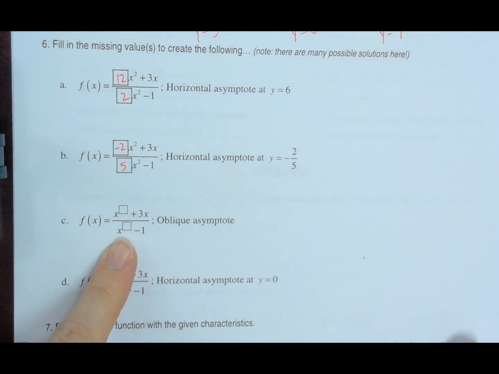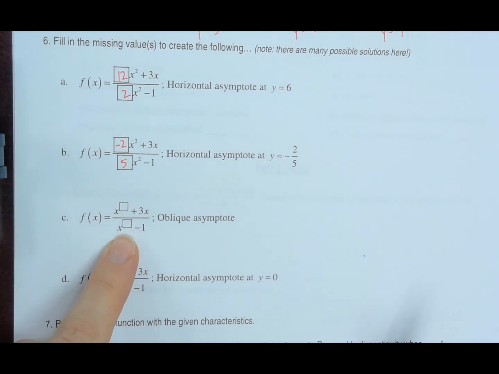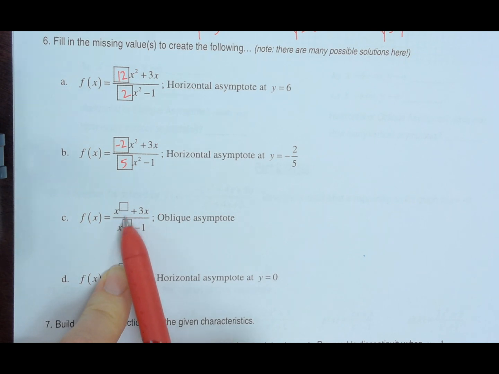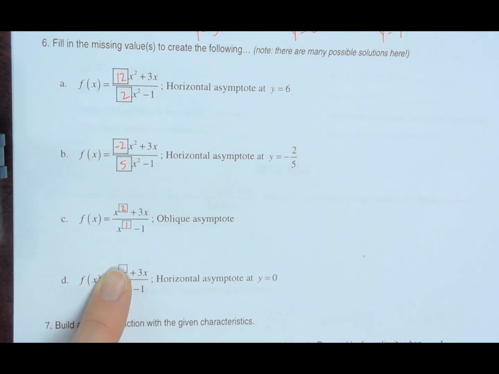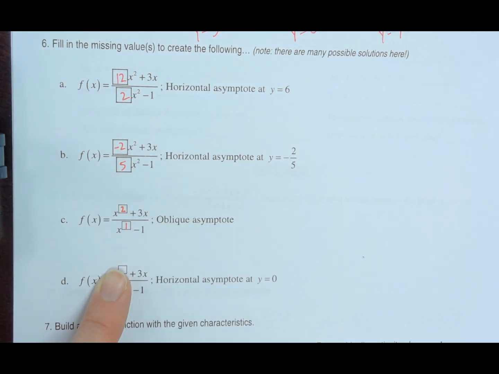For an oblique asymptote, your degree on top can only be greater than your degree on the bottom by 1. So it doesn't make sense to put a 1 here because we already have an x here. So an x to the first here is not going to do any good. And then we wouldn't really put a 0 here because then this wouldn't even be a rational function. So you could put a 2 here and a 1 here. You could put 3 and 2. You could put 4 and 3. Doesn't really matter. I'm going to keep it simple and put a 2 and a 1. But again, those have to be off by 1.